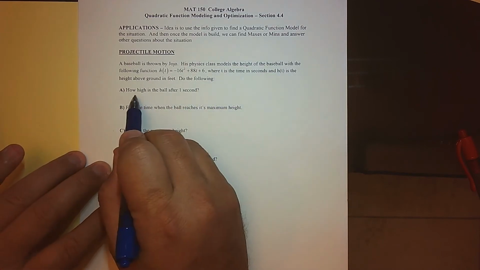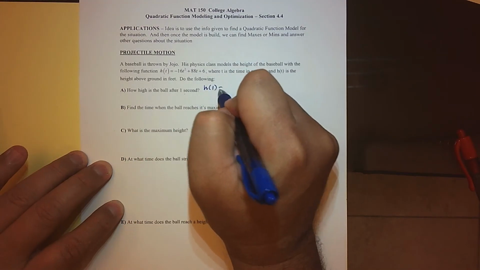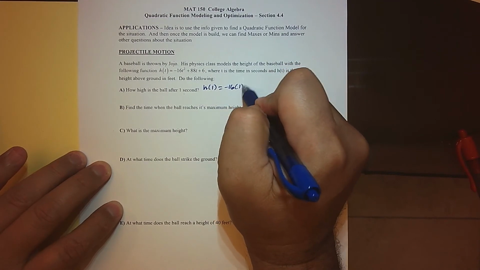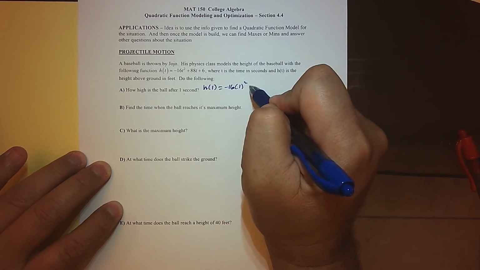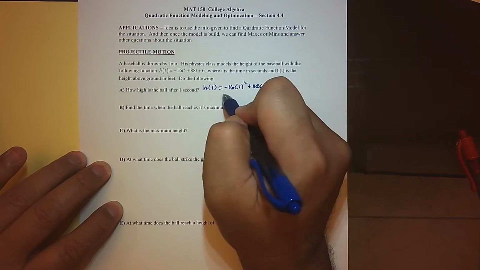Well, if we want to find the height of the ball at 1, we're basically looking at h of 1. Just like we traditionally do with a function, we replace our x value with what we were told to replace it with, and we do the work.